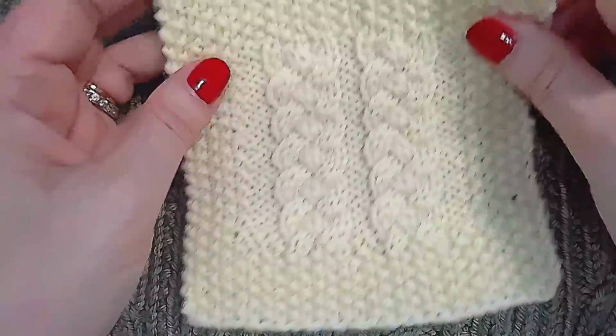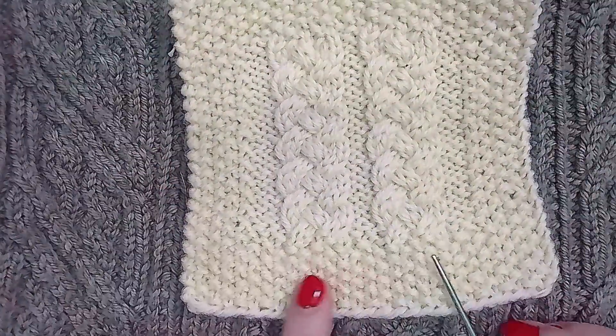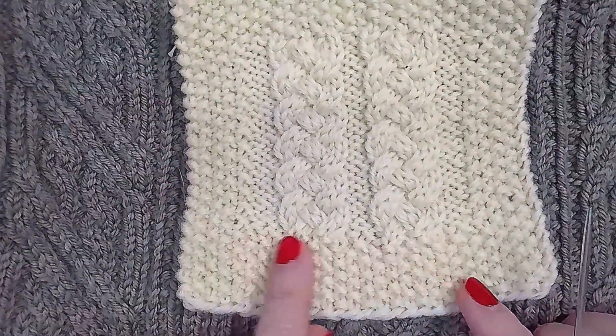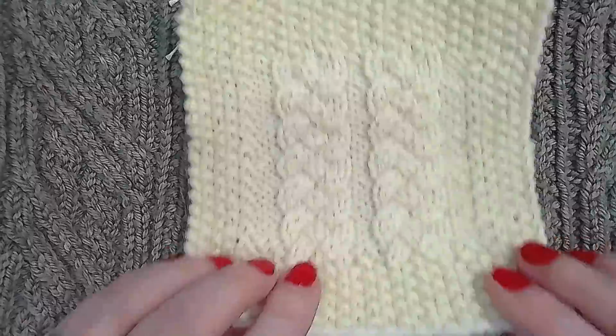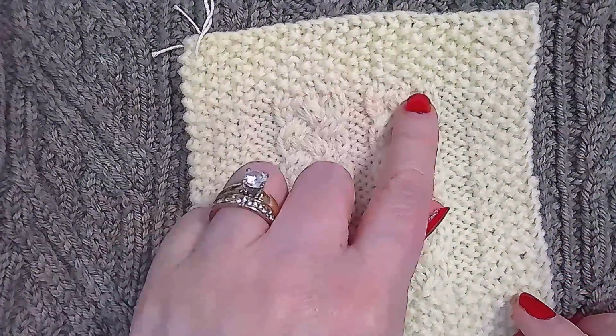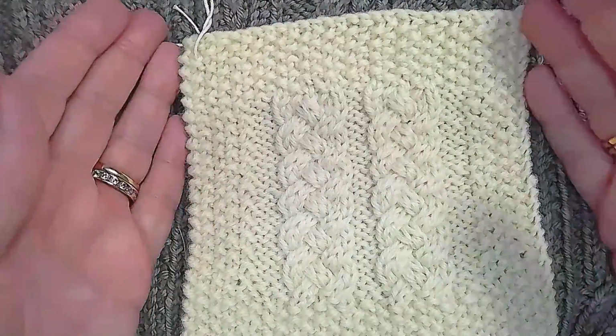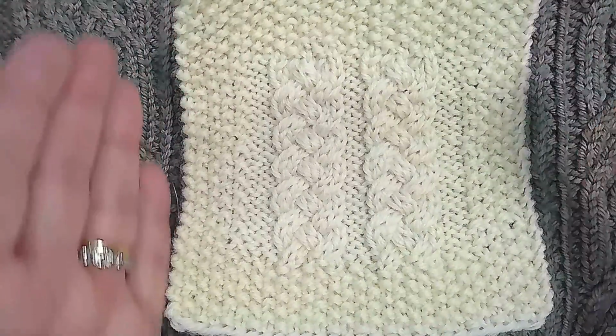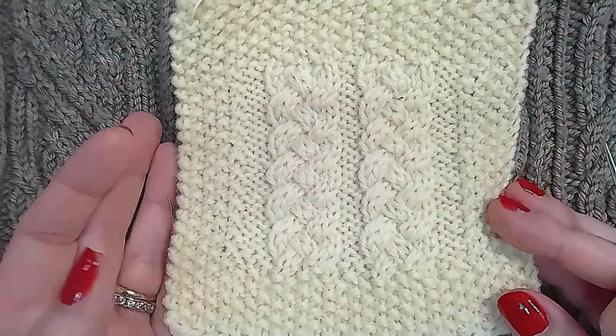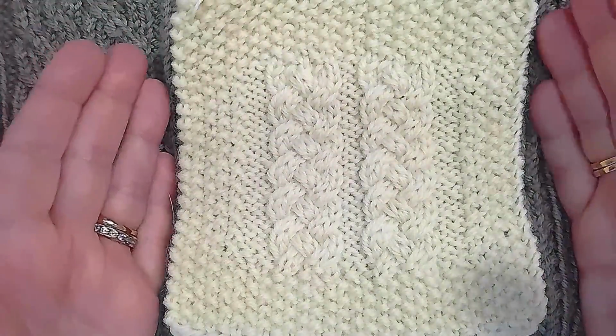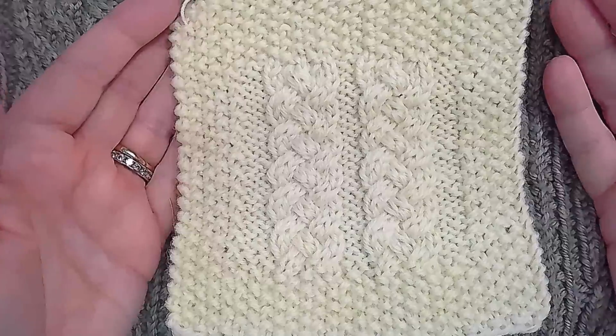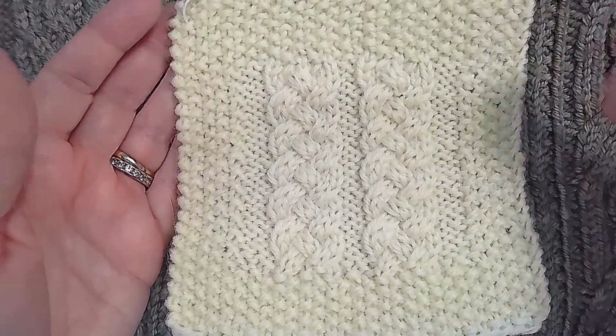To account for this, you will work a series of increases before you move into your cables and a series of decreases as you move out of the cables. And this will help to counteract that cable flare. I have a video talking about this in more detail. I'll link that above as well.